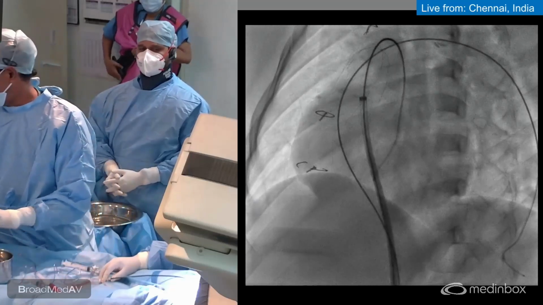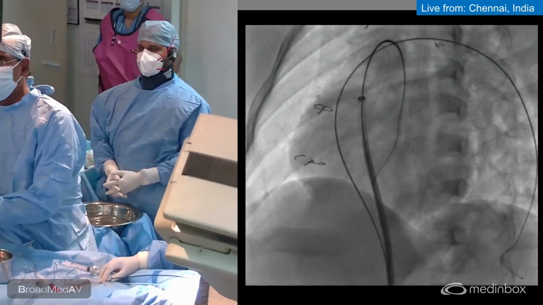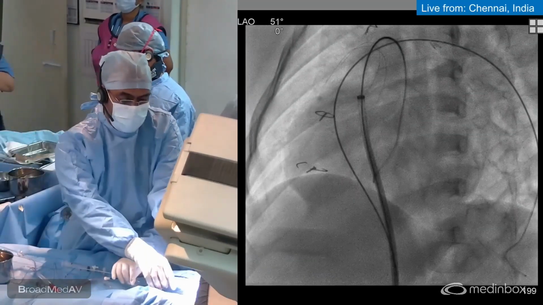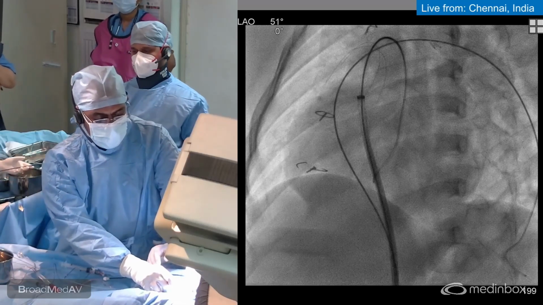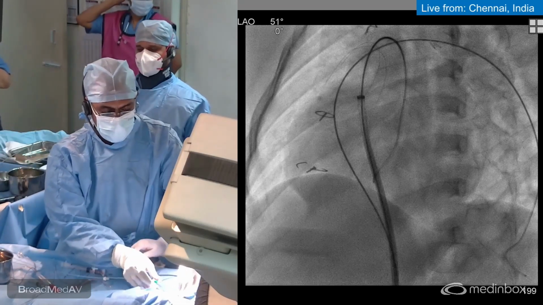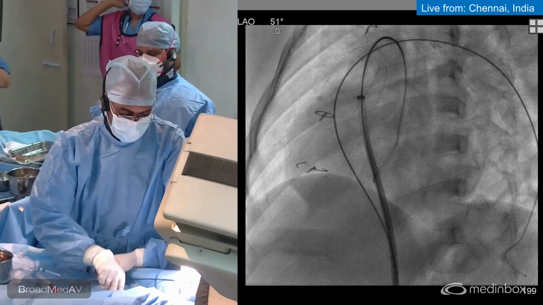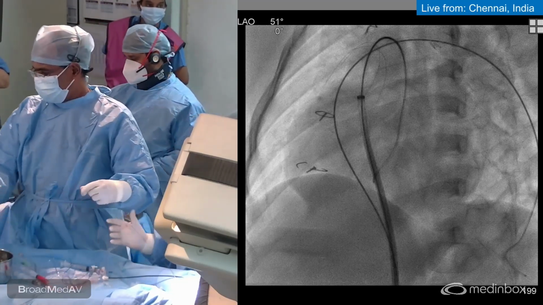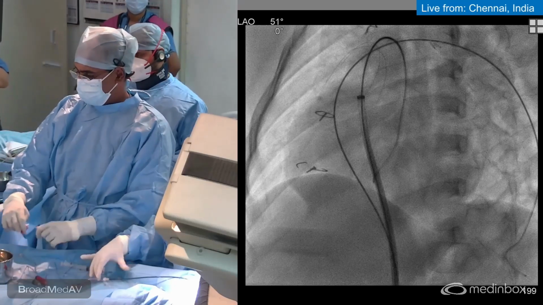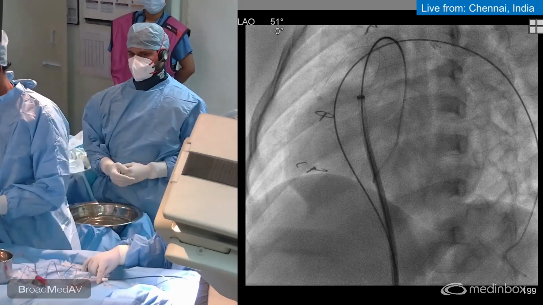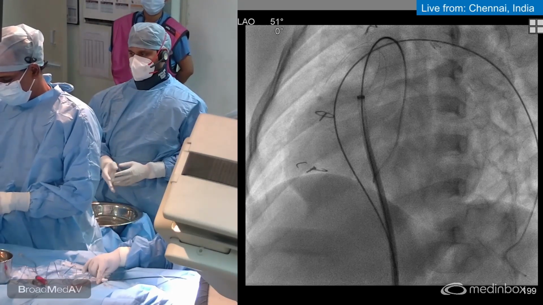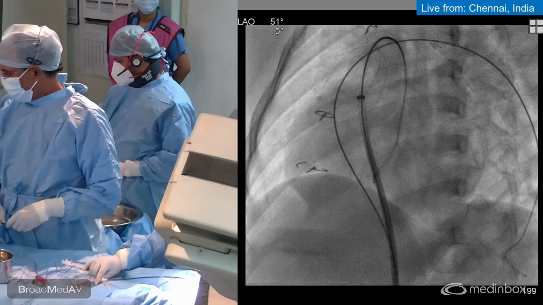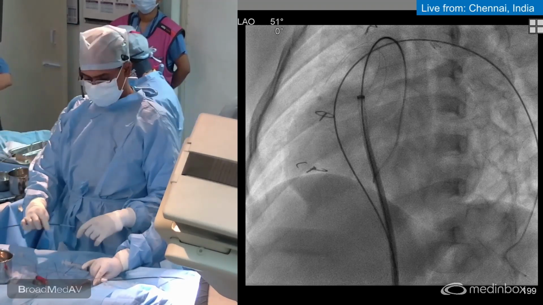I have taken out the catheter and now we are going to advance an 8 French flexor sheath. A small blade.